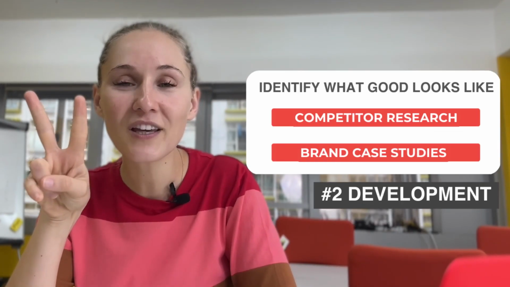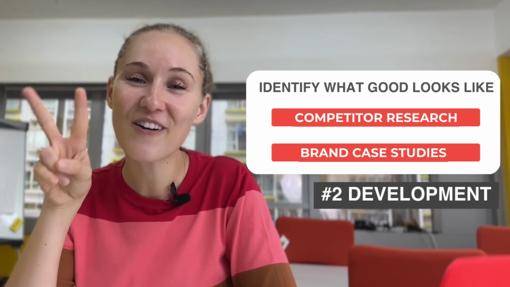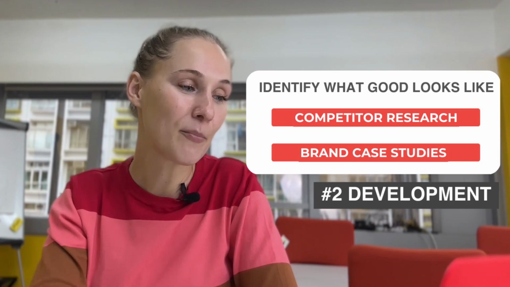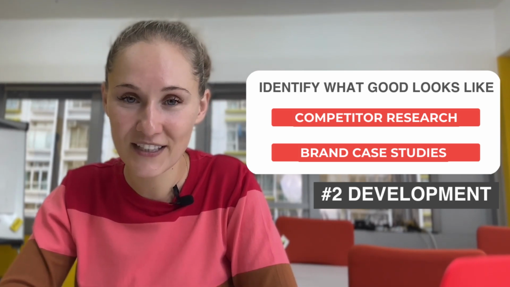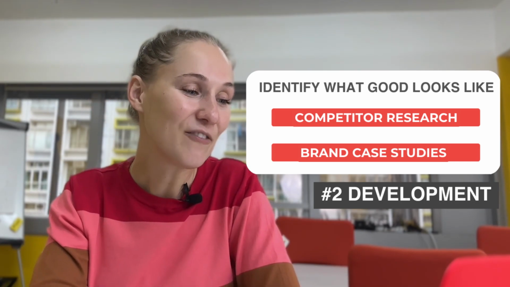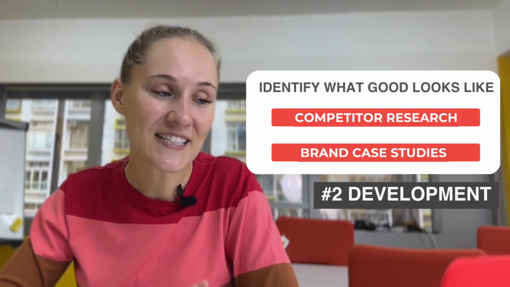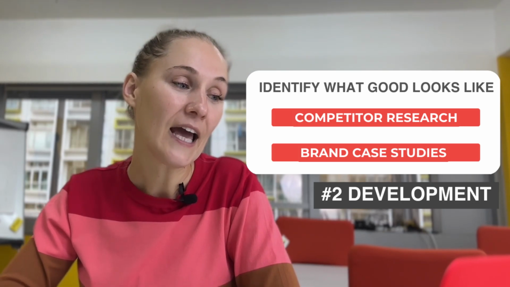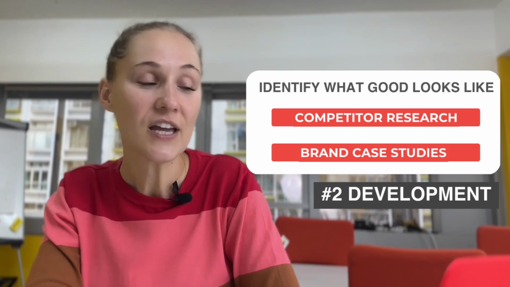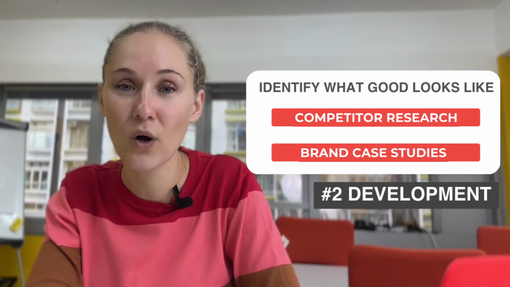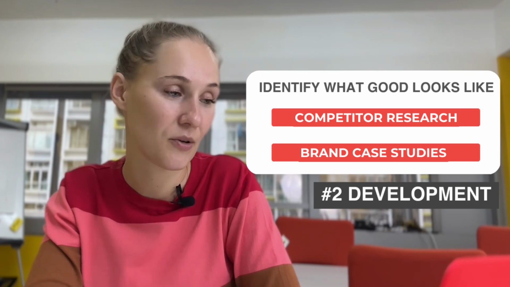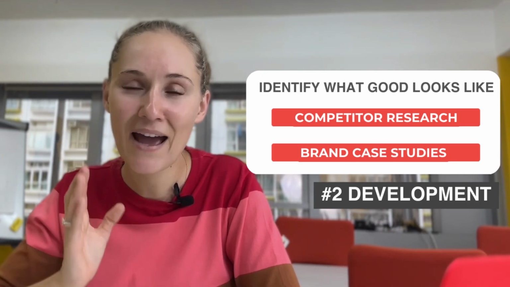Step number 2 is development. We need to develop and understand, what does good look like? For a brand looking to expand in China in 2023 or keep its positions even, or maybe enter China for the first time, it's important to identify what does good look like. Conducting competitor research and case studies research can help your brand understand what exactly is expected in this market at this particular moment. So let's start with the competitor research.